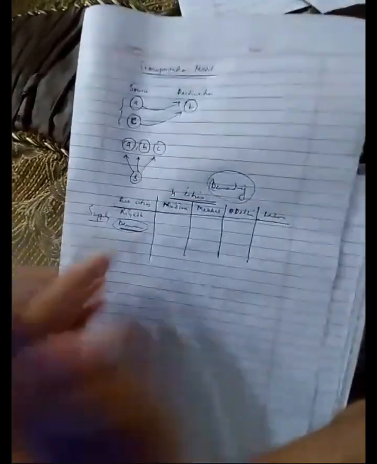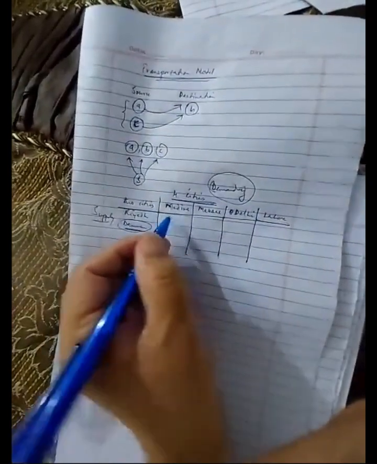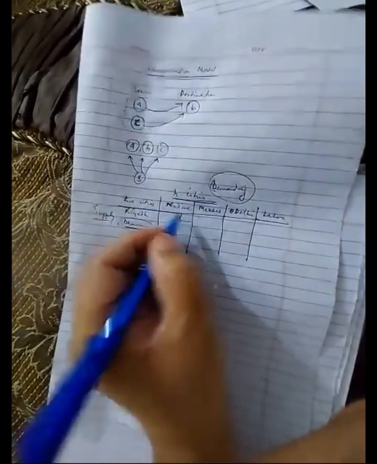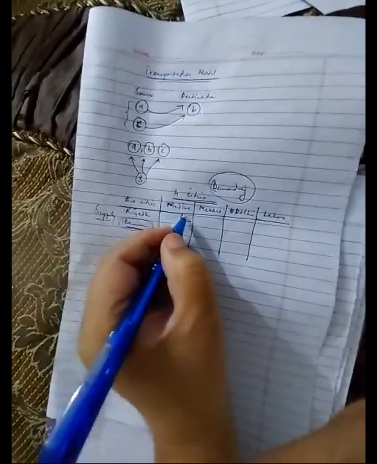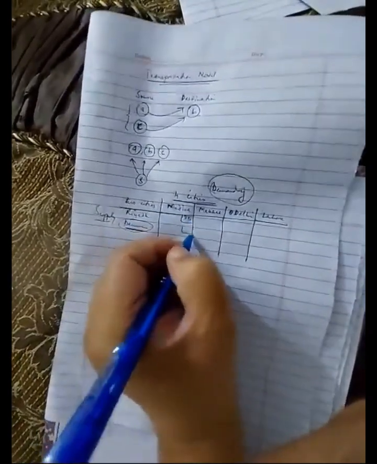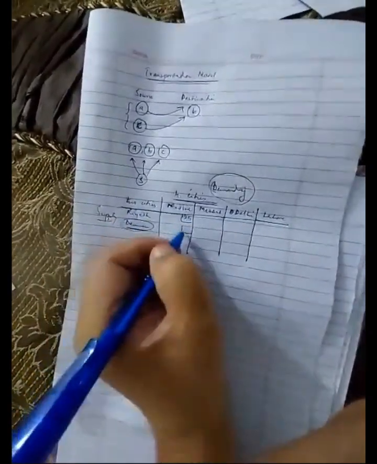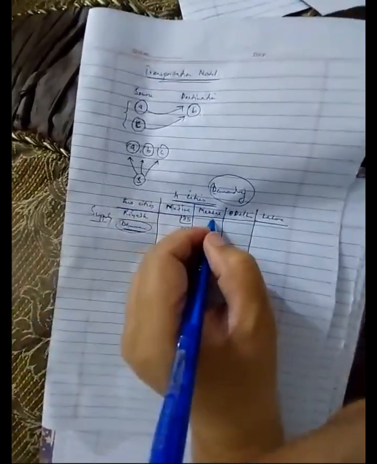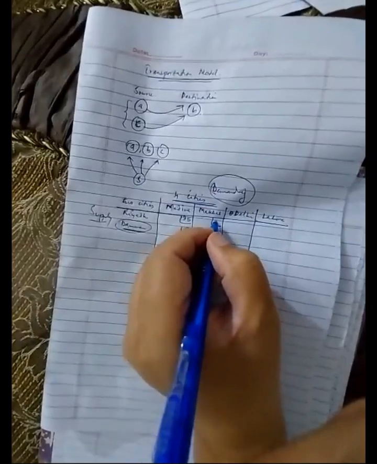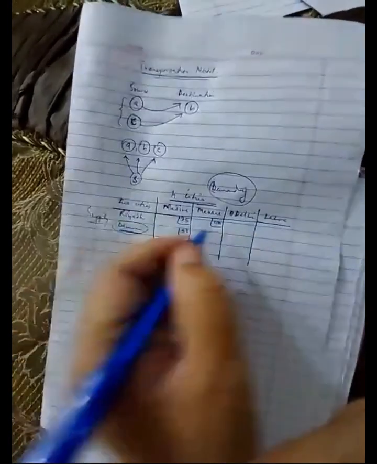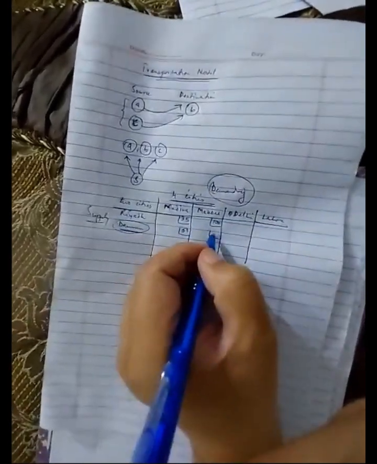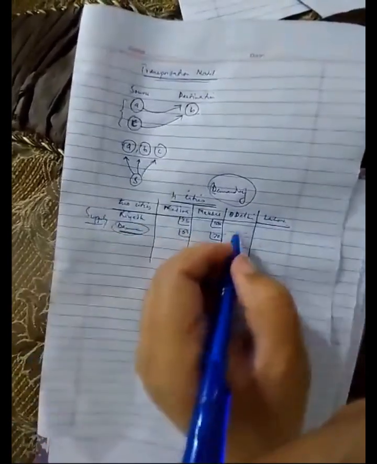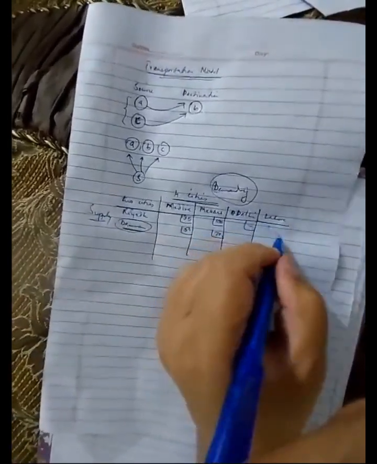Here we have per unit charges or kilometers. For example, here 95. From Dammam to Medina, for example, 50 miles. From Riyadh to Makkah, for example, 1,000 miles. And from Dammam to Makkah, for example, 70 miles, and similarly to Delhi and so on.